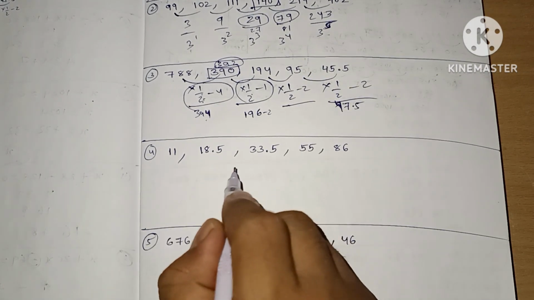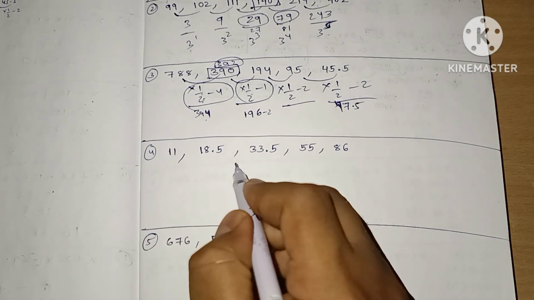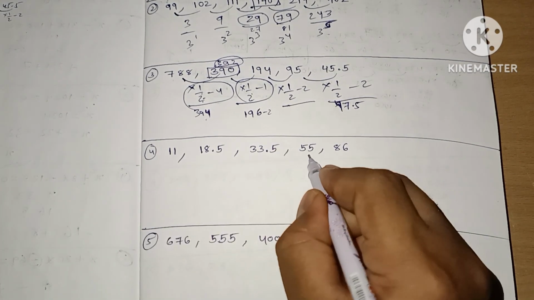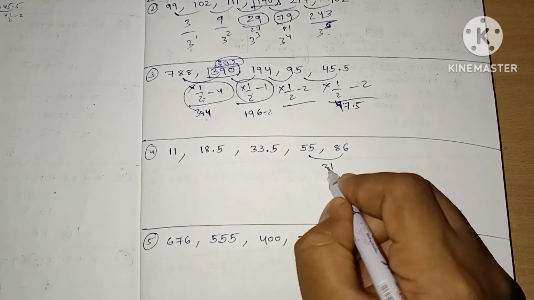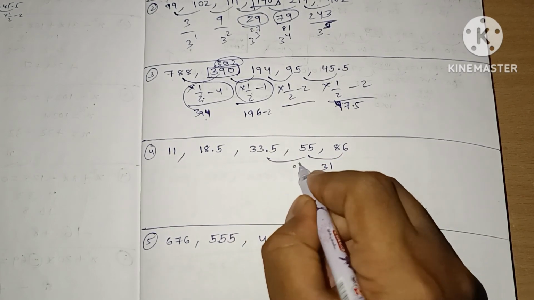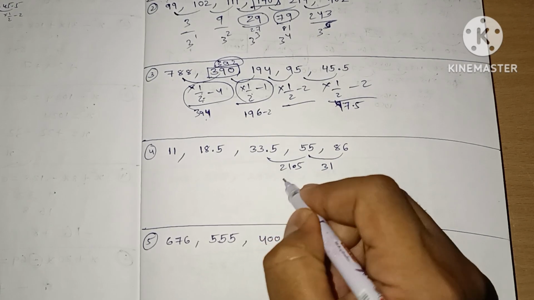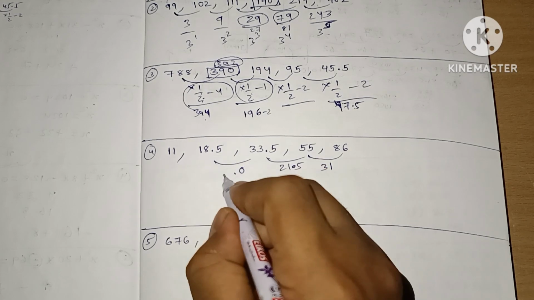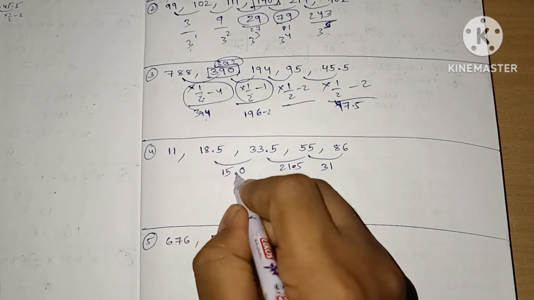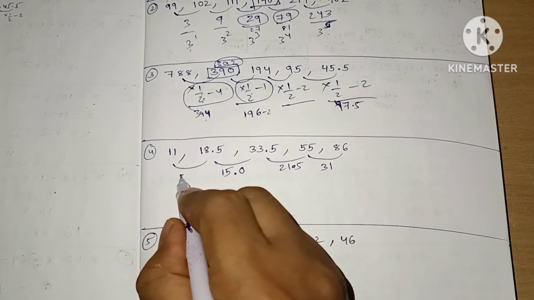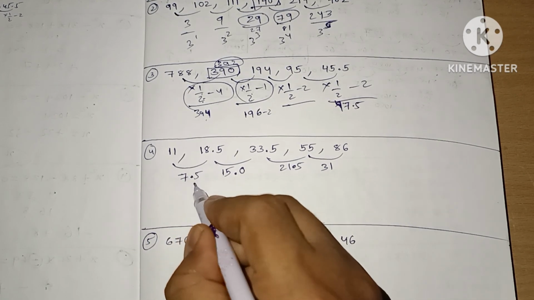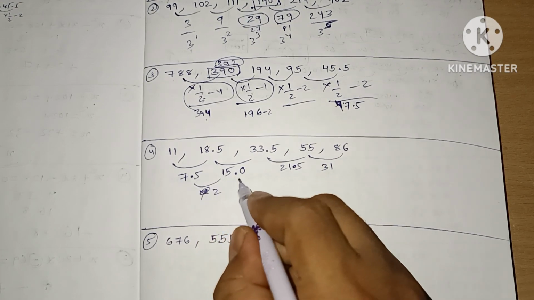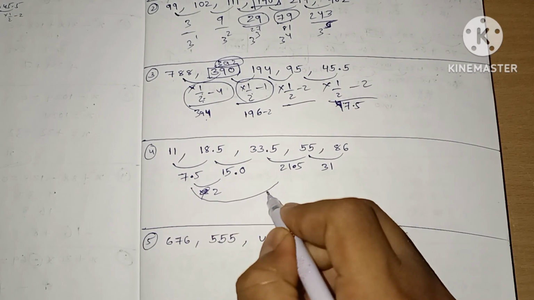Next one. Here these numbers don't have any big differences. So we'll go with the differences. Here it is 1 and 31. Here the difference is 0.5 and 21. Here it is 0. This will be 15. Here the difference is 7.5. 7.5 becomes into 2 times. 7.5 into 3 times.